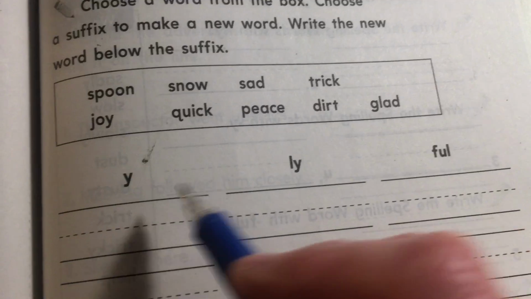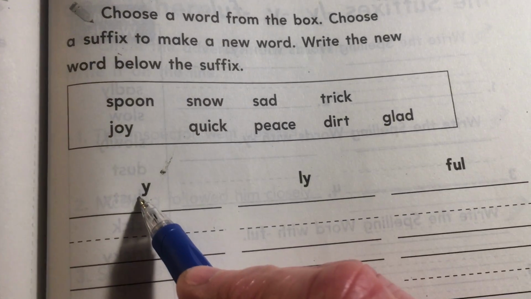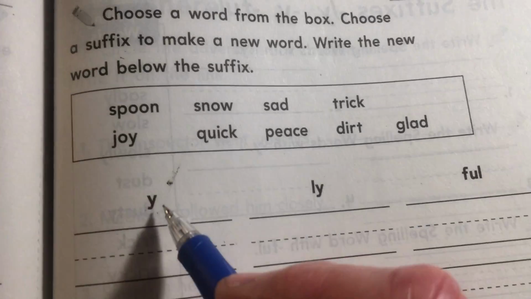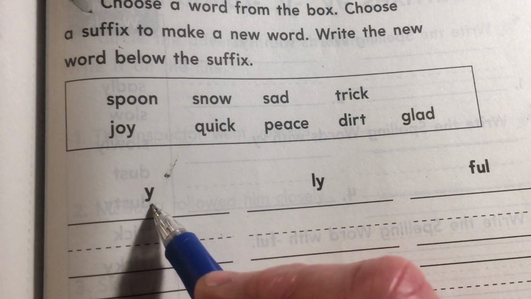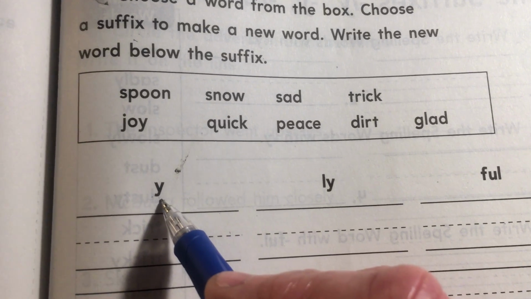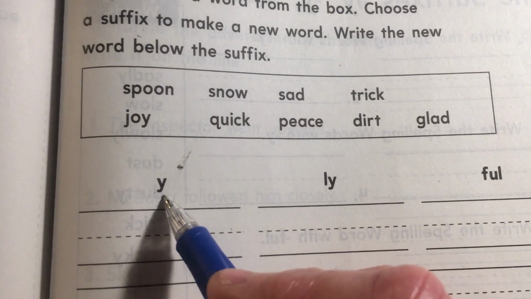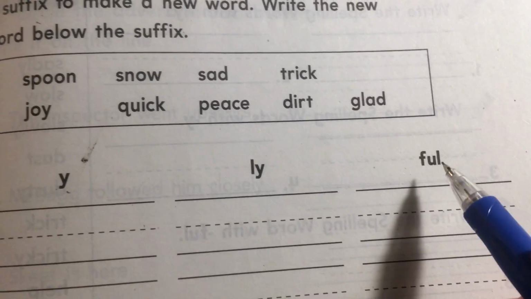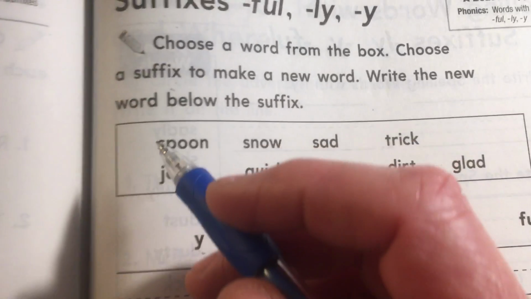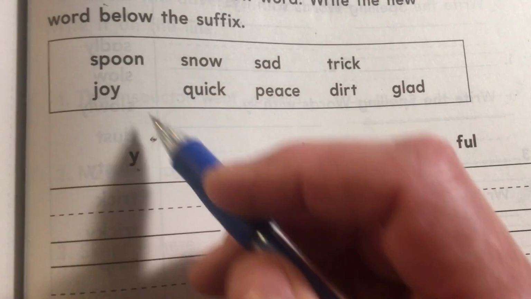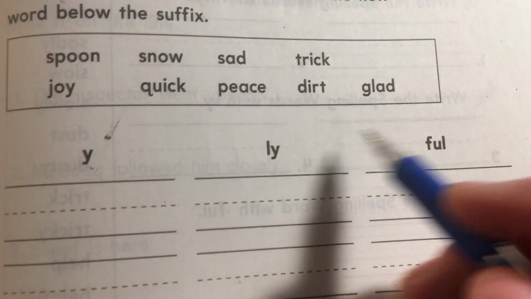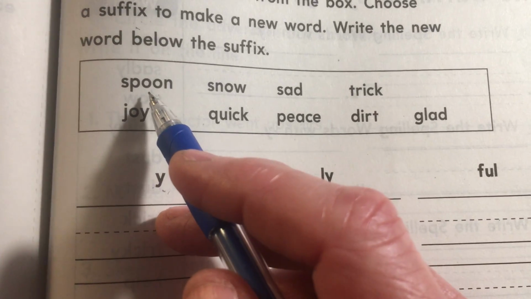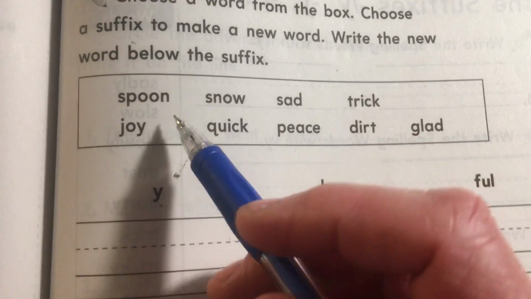So there's three word endings or suffixes. Y, ly, and ful. Y at the end of a word usually sounds like a long E. Ly usually sounds like lee, and ful sounds like full. So what we're going to do is take each word and try it with these endings and see if that sounds like another real word. So let's read the words first.